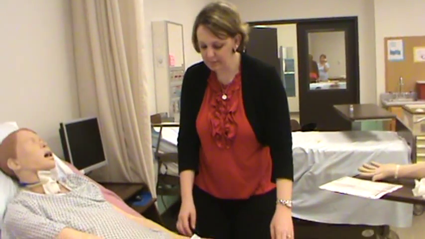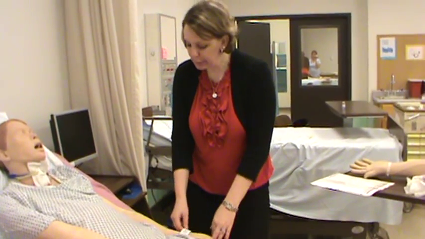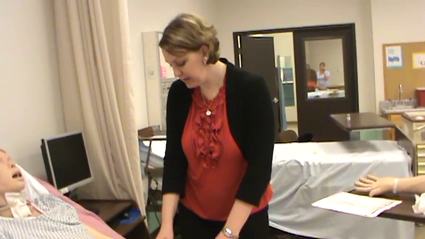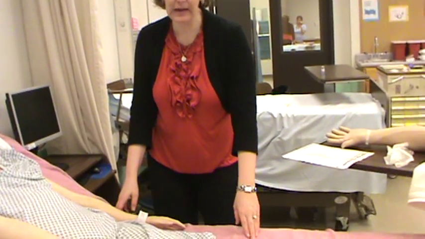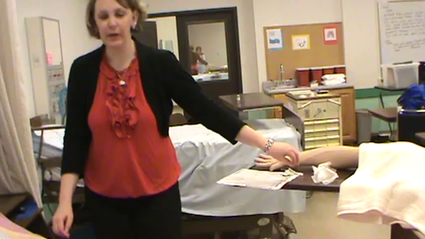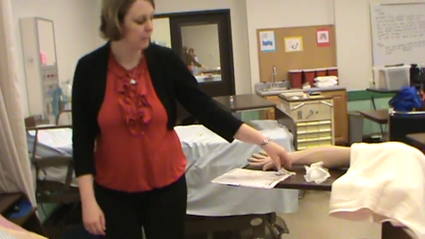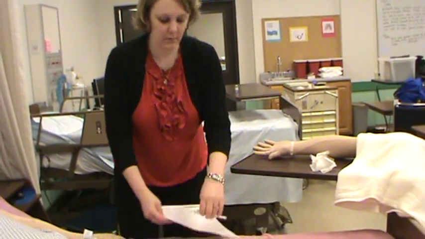The doctor has ordered a TB test for you before you go to the nursing home. Can you verify your name and your date of birth, please? Okay, that looks great. Notice I'm keeping my medication where I can see it. I'm not keeping it over here where my back is to it. I'm going to keep it where I can see it at all times.